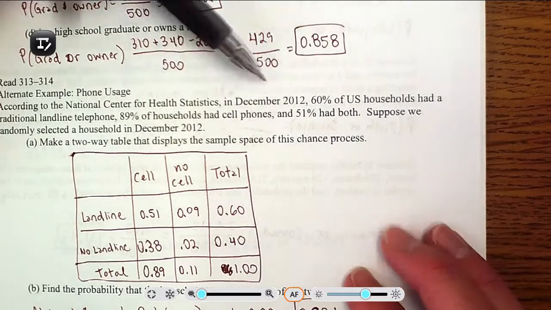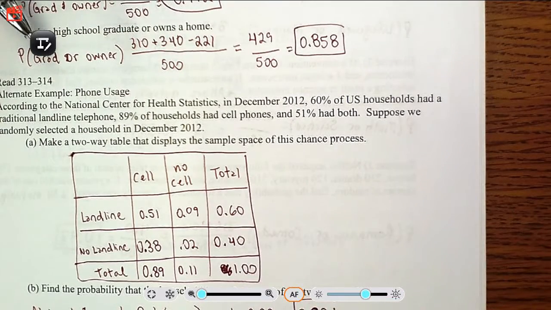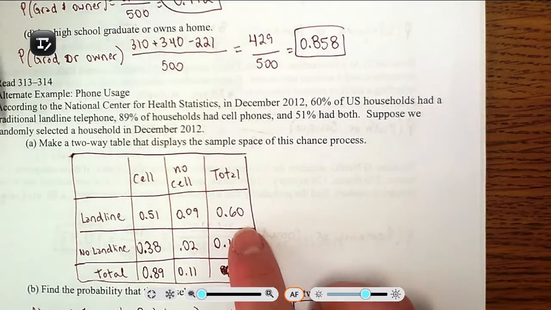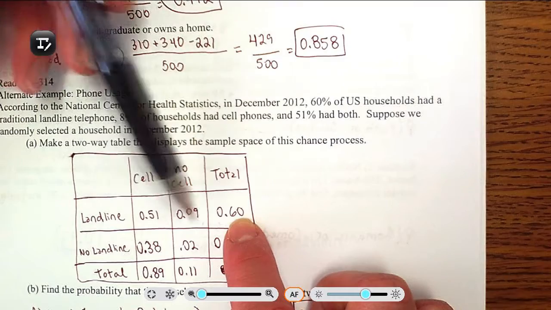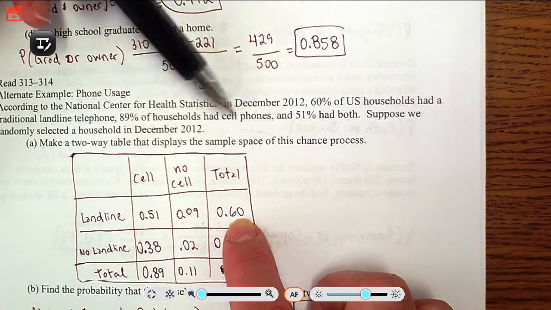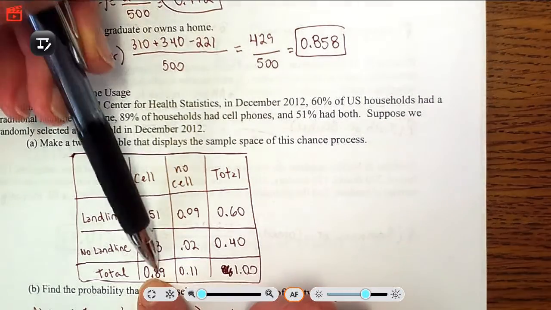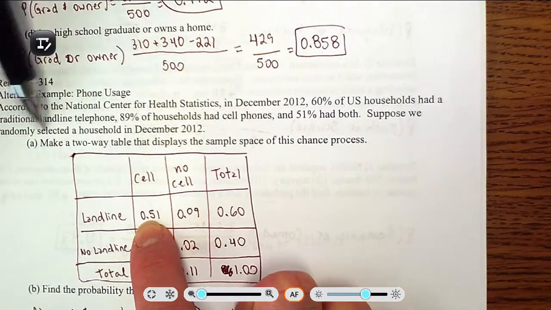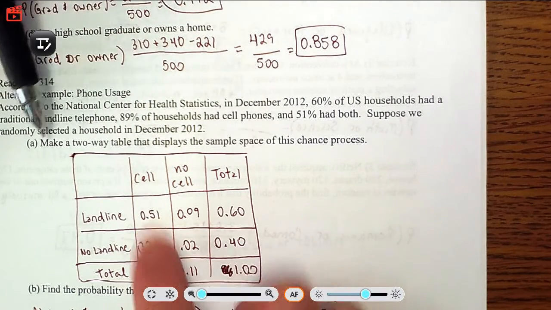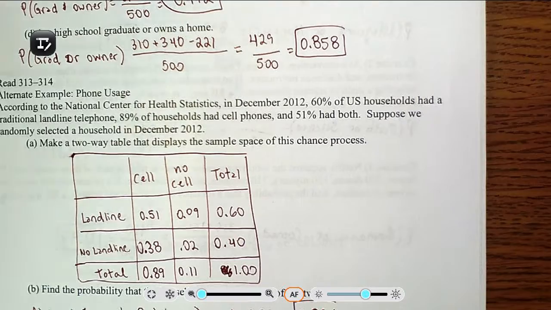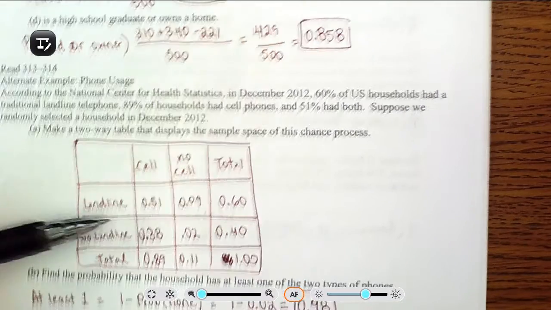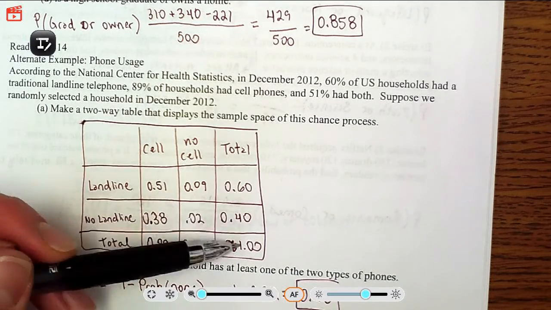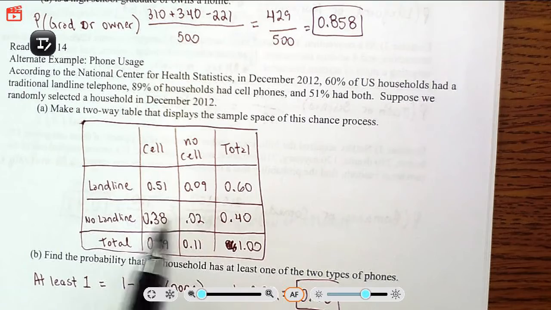All right, phone usage. According to the National Center for Health Statistics, in December 2012, 60% of households had a traditional landline phone, so landline 60%, 89% of households had cell phones, so cell phone 89%, and 51% had both. Suppose we randomly selected a household in 2012, make a two-way table that describes a sample space, so we can subtract to get the value, subtract to get the value, subtract, and then finally subtract.